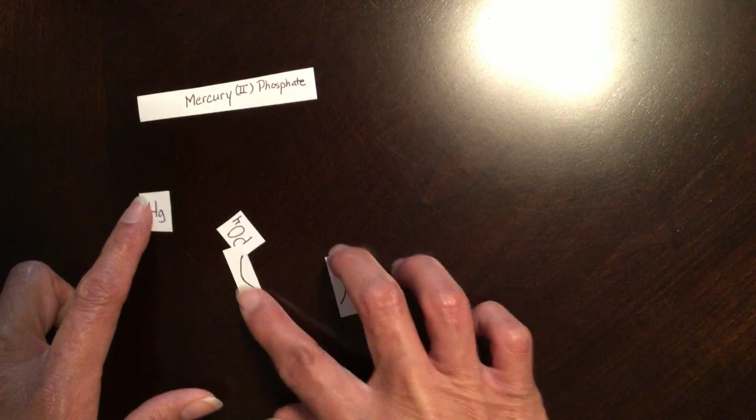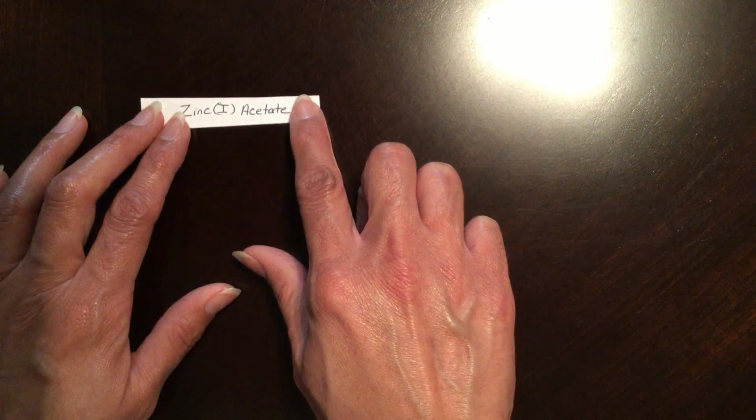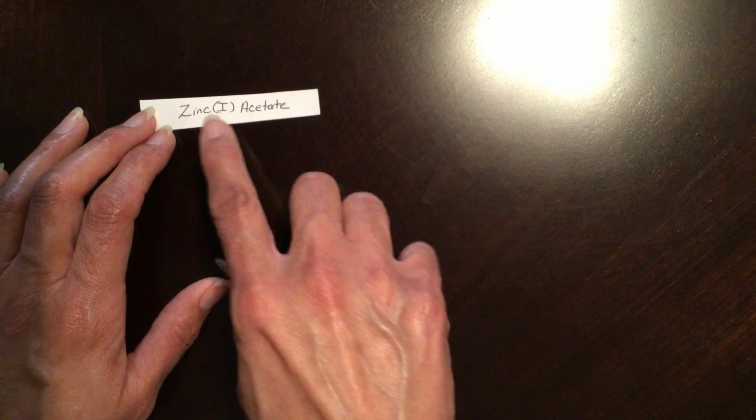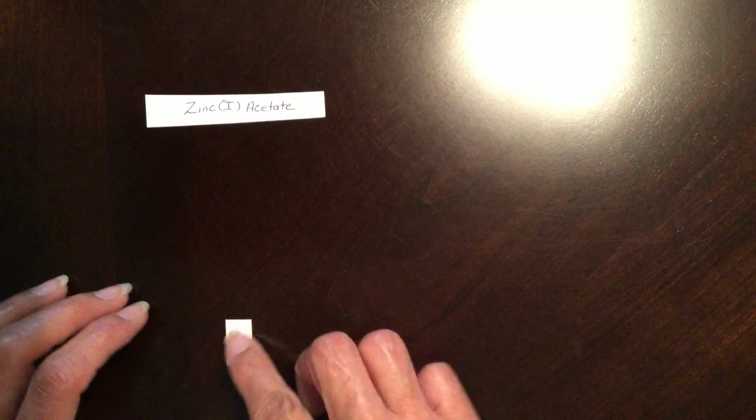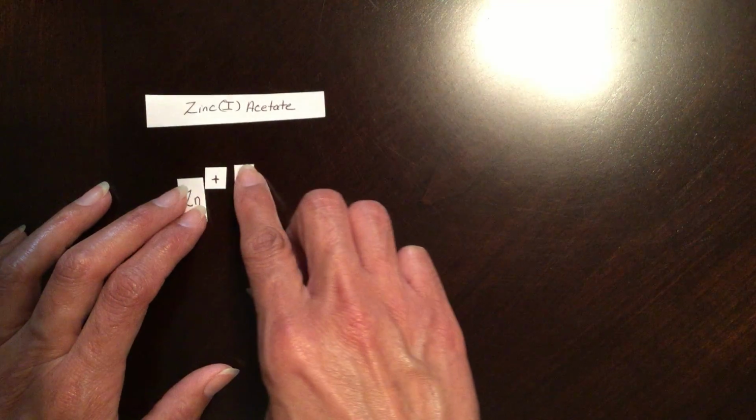All right, last one. Zinc 1 acetate. Zinc 1 means that I have a transition metal. So I'm going to put it down, but we need to double check just to be on the safe side. Zinc 1.